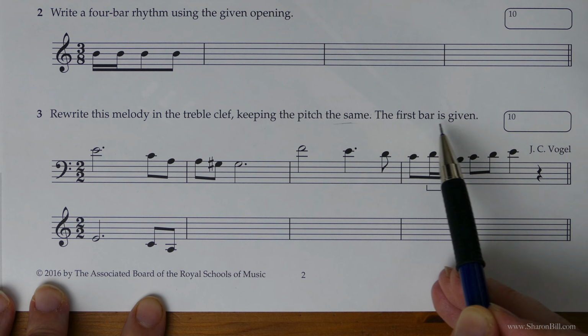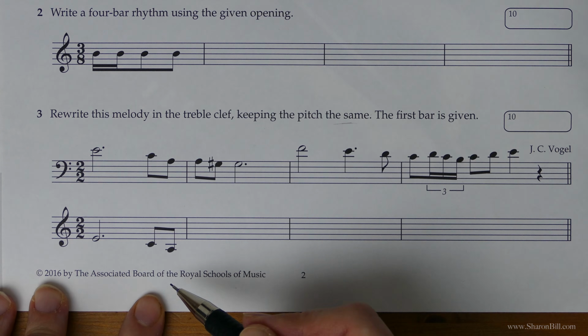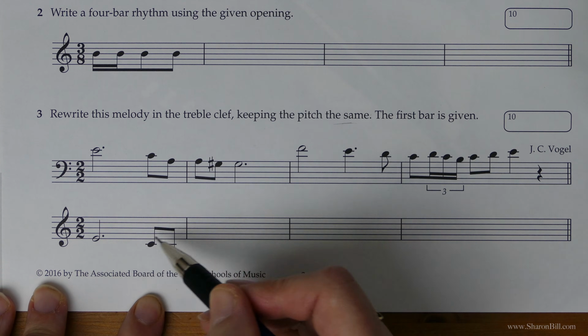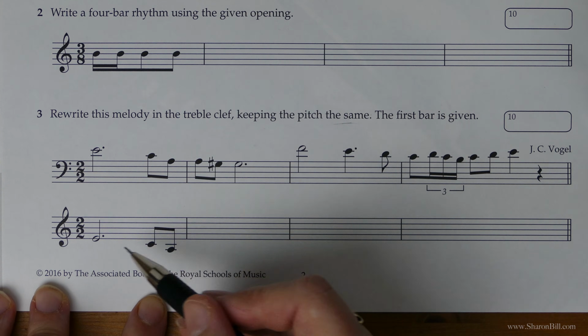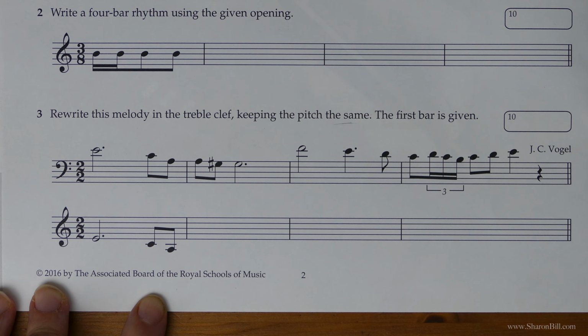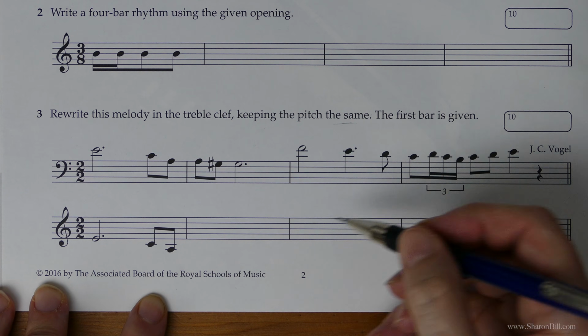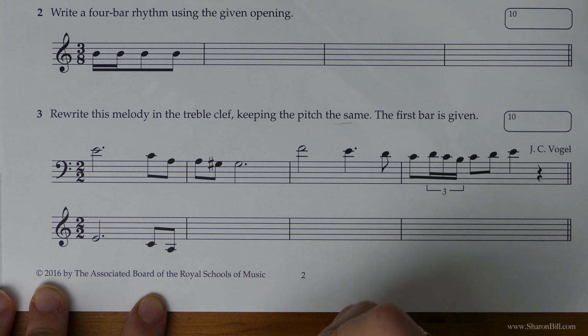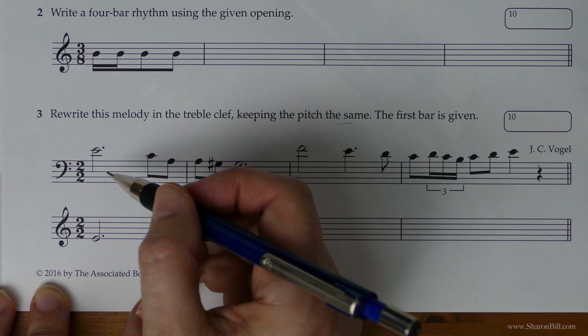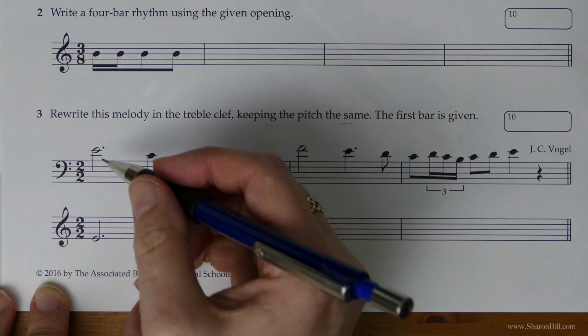The first bar is given, so actually this is very generous of them because they kind of get us started off on the right foot, and so it's easy enough to continue once they've started us off. They've even given us the bar lines and so on. The best way to approach this sort of question is to always use middle C as your anchor point.